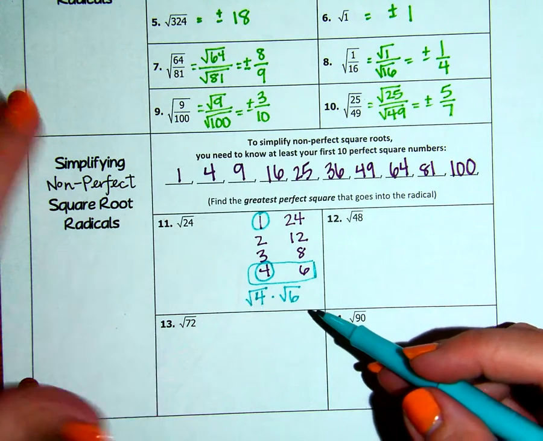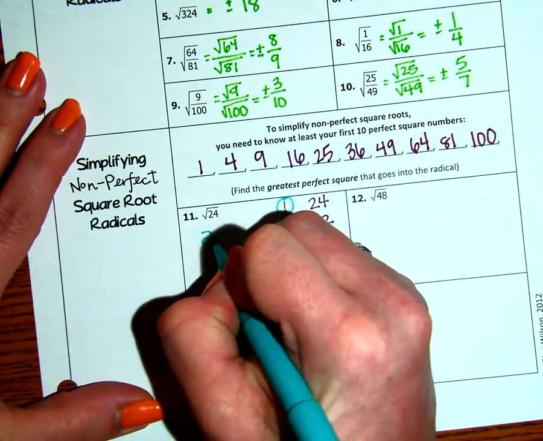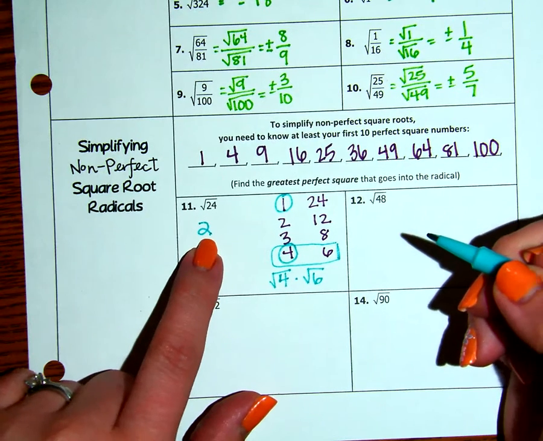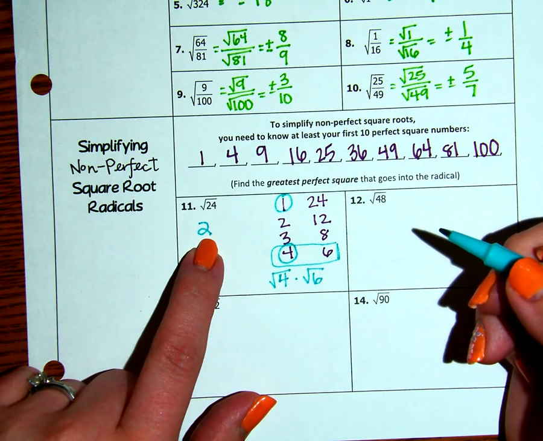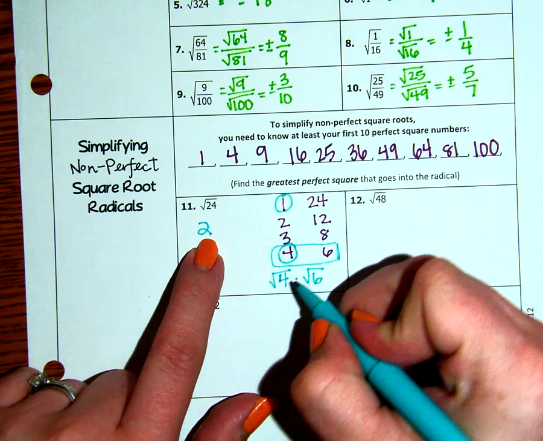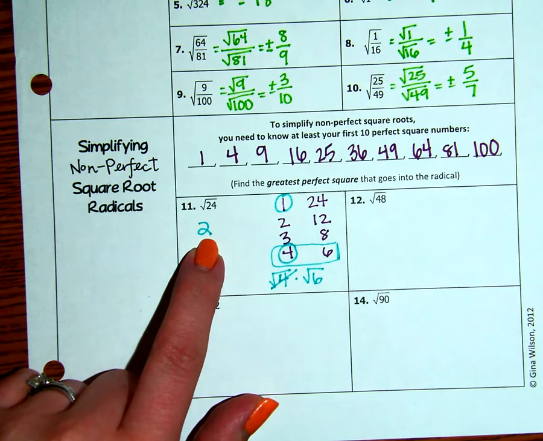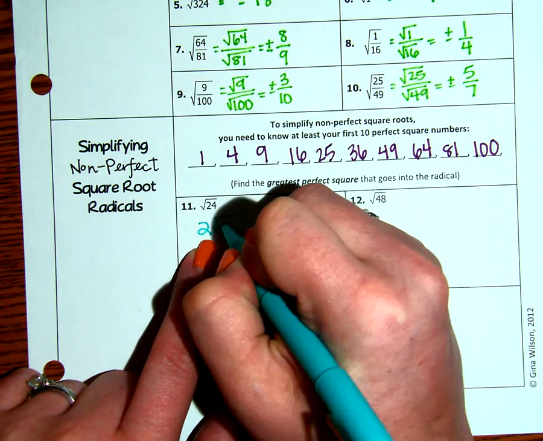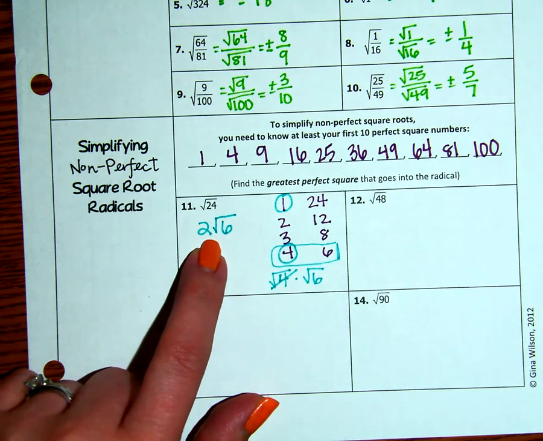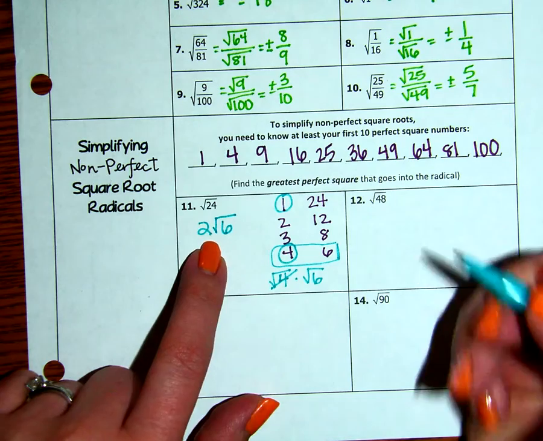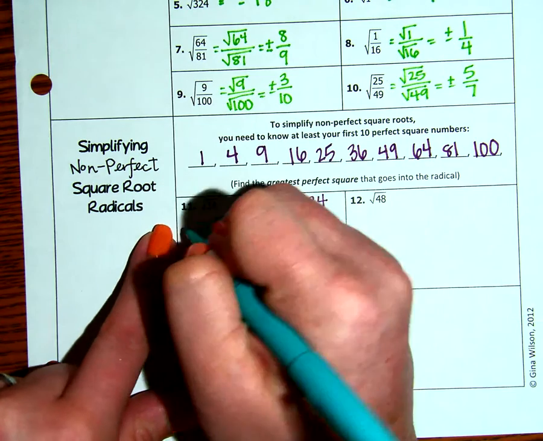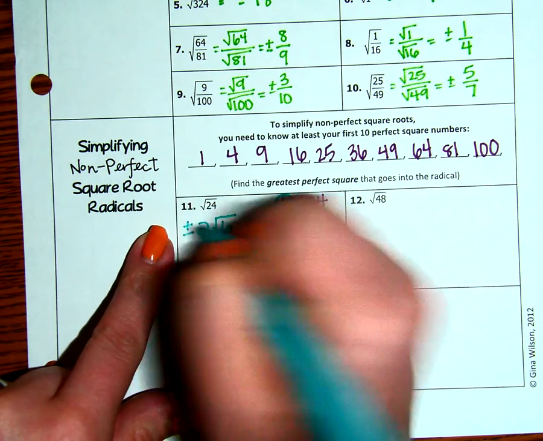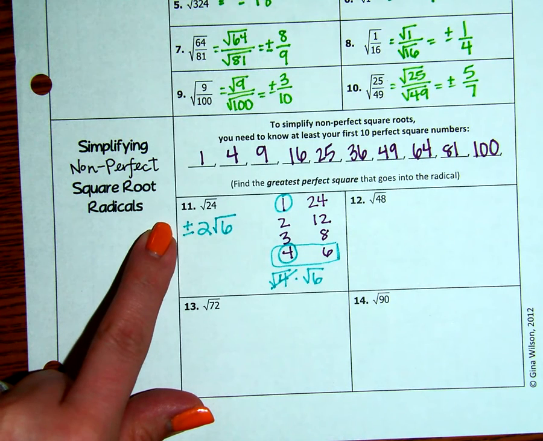This would simplify down to 2. Notice the 2 no longer has a radical sign around it. Can I do anything to the square root of 6? No. So what I'm going to do is I'm just going to tack that square root of 6 right behind that 2. Nice. And of course, whenever we take the square root of anything, this is still going to be a plus or a minus.